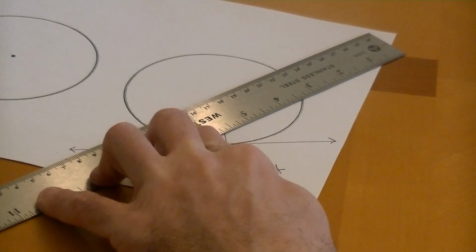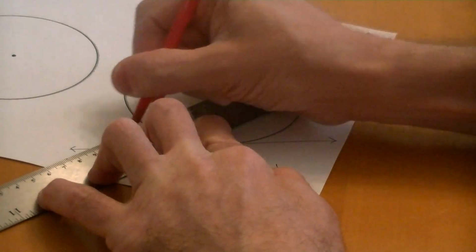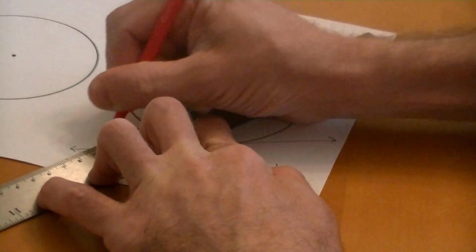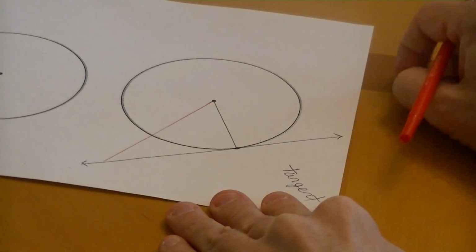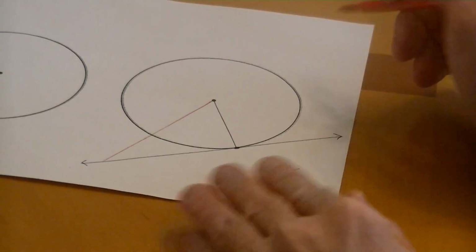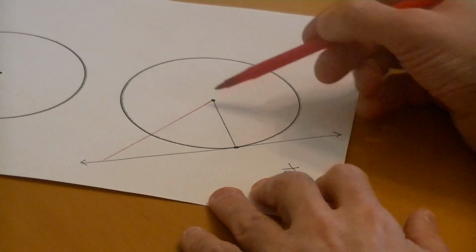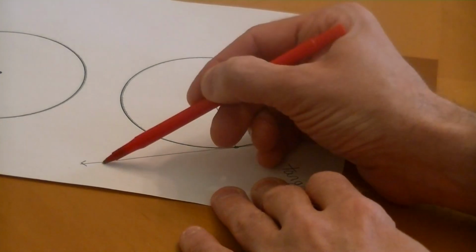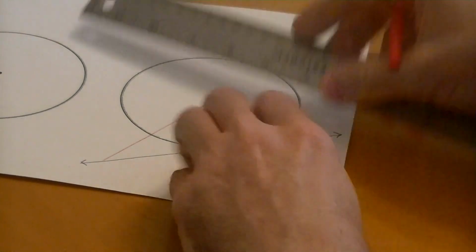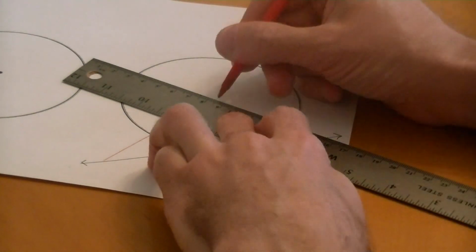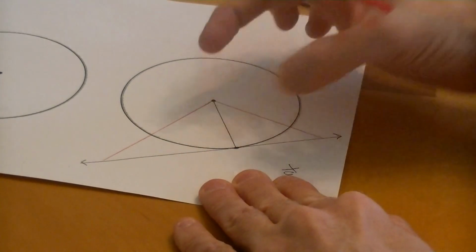Now to figure it out, let me ask you this. Which line looks shorter? Which line has to be shorter, not look shorter? Which segment has to be shorter, the black one or the red one? Well, the black one is the length of the radius. The red one is the radius plus more. So that red one is longer. Black one is shorter. What if I draw this one from that center of the circle to the line over here? Black one versus red one.